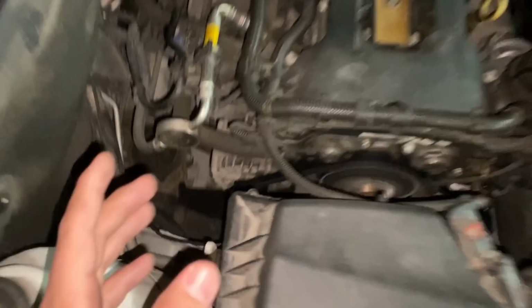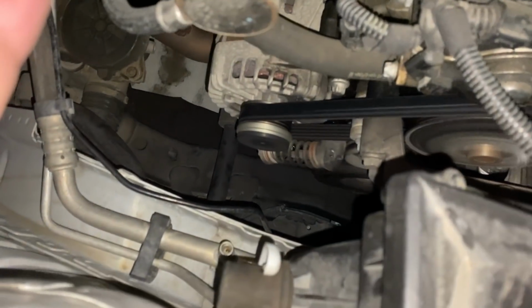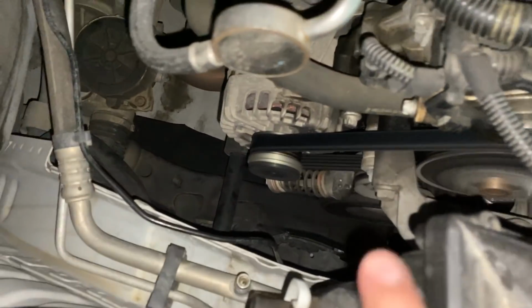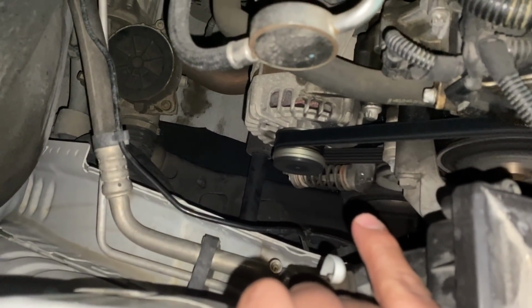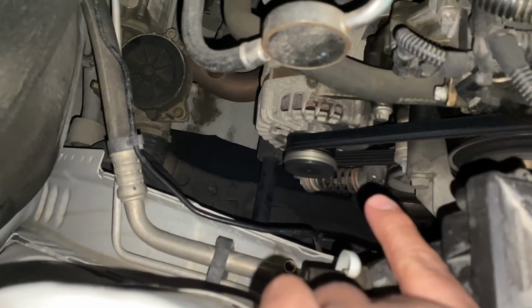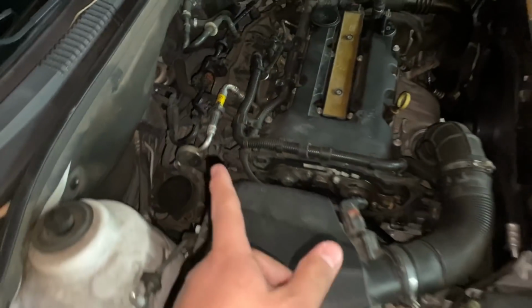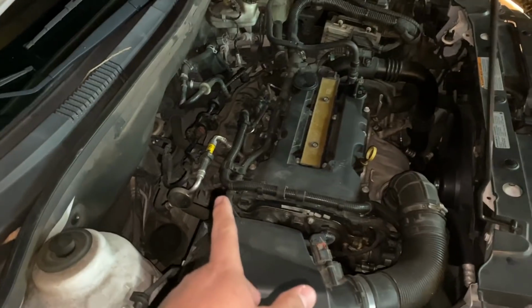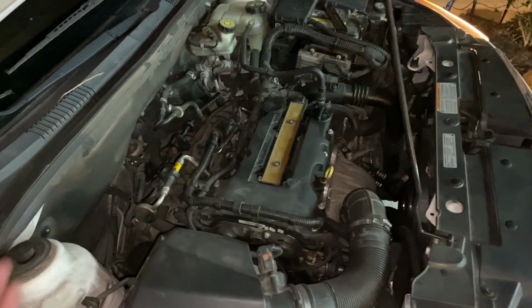So I think at this point, that's just something I'm going to keep in the back of my mind. I mean, this obviously needs to be replaced anyway. You can see how it's just jangling around there. So that's going to be next up on the list, but I'm going to go ahead and take this thing for a test drive and see if our codes pop back up.